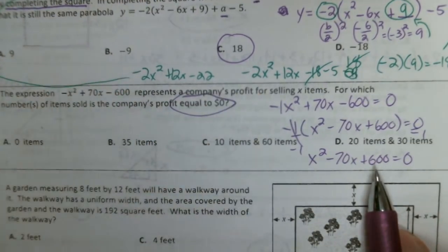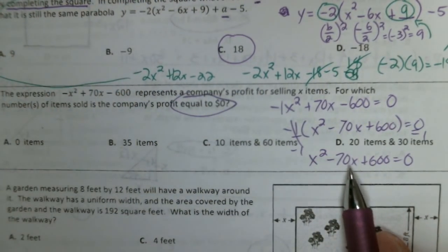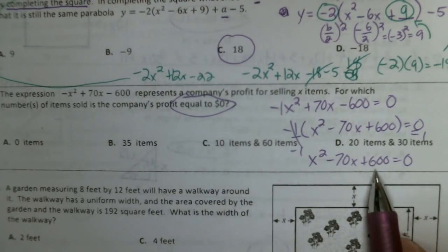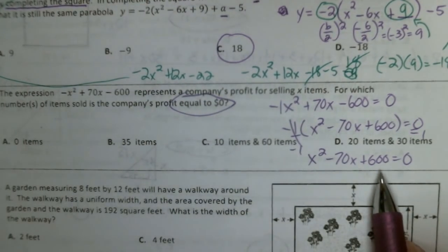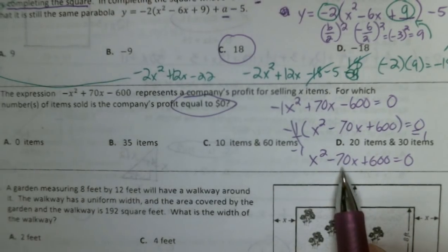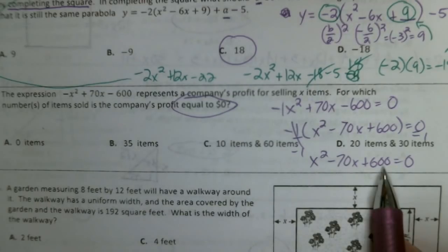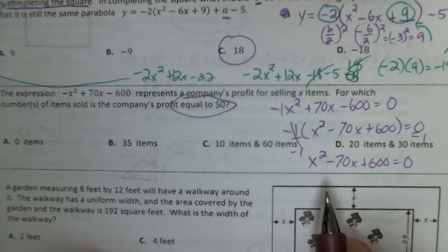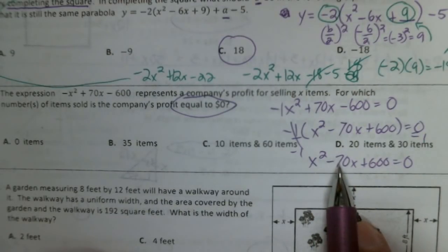So now I've got to ask myself, what are the factors of 600 that add to -70? Okay, so when you ask me what are the first two numbers that pop in your head that multiply to give you 600, I'm going to say 60 and 10, right? That's the first thing that pops in my head. Okay, so does either of those combinations get me to a 70? And the answer is yes. They have to multiply to give me 600, but they have to add to give me -70.